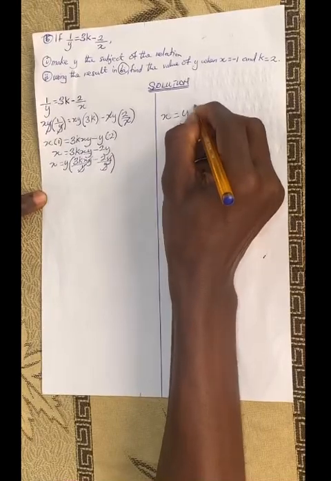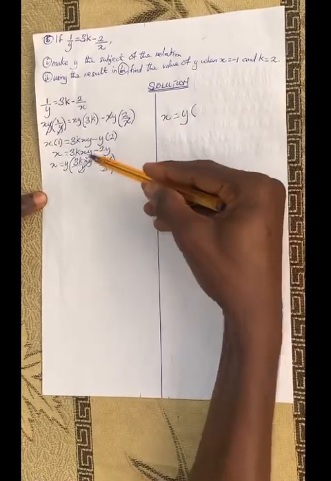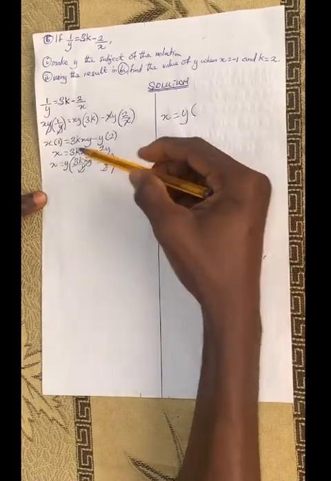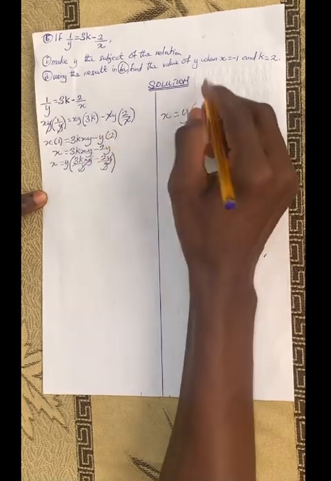Now, bring the y outside, and then the student will ask, what is left in the brackets? If I take the y out, it means that I'll be left with 3kx.